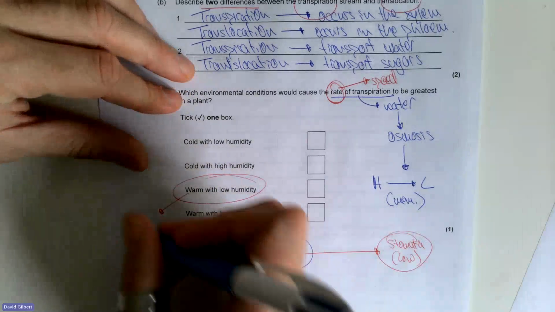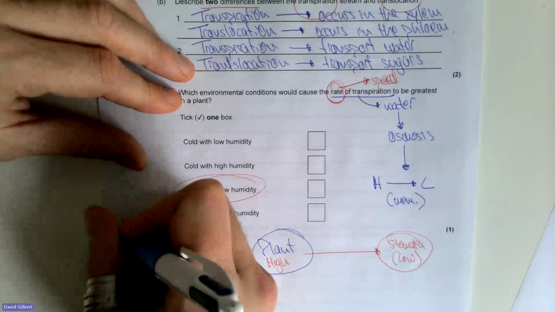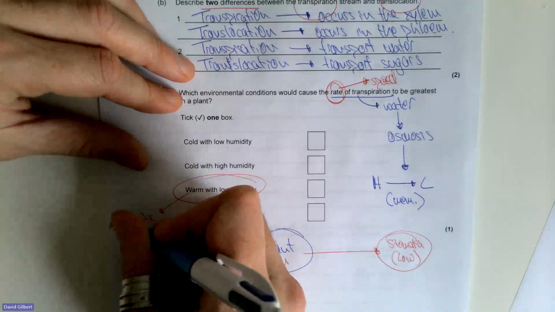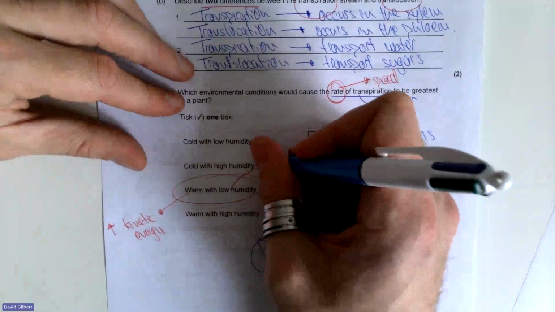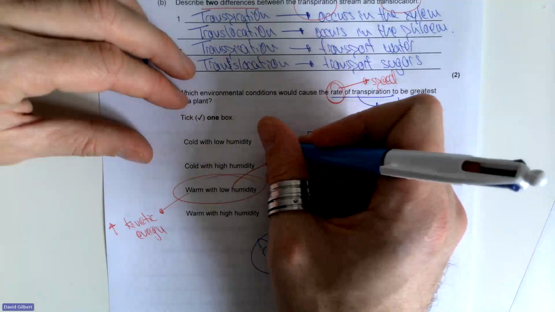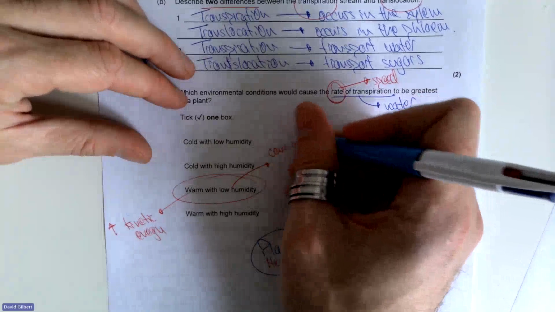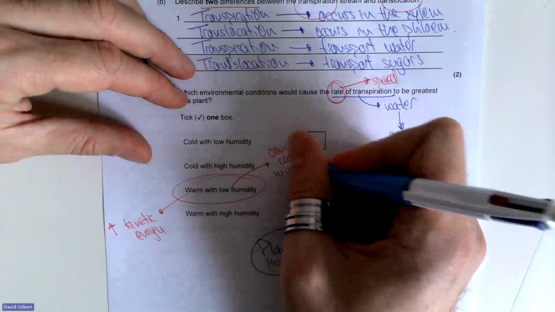Firstly, why is it warm? If it's warm, you are increasing the kinetic energy of the particles. They'll move faster. It's low humidity. What we mean by low humidity is the concentration of water in the air around the plant is low.